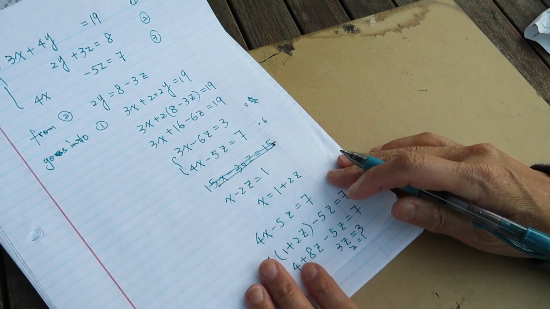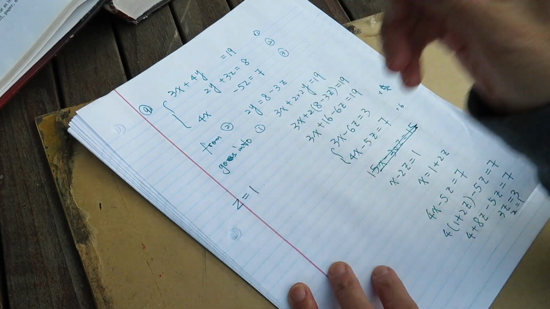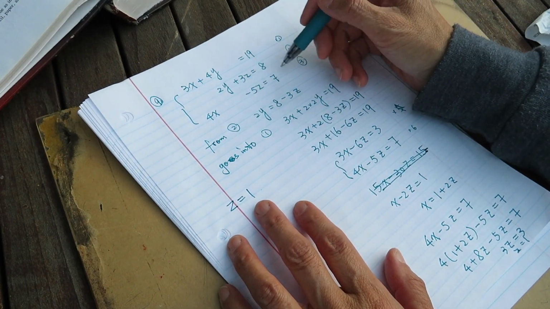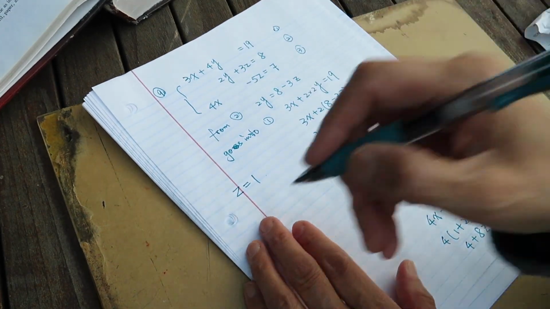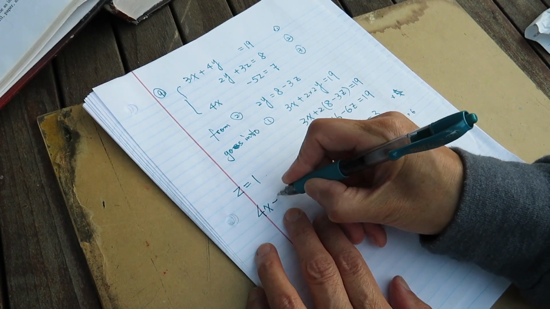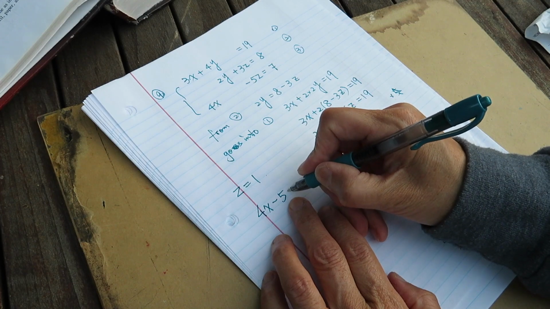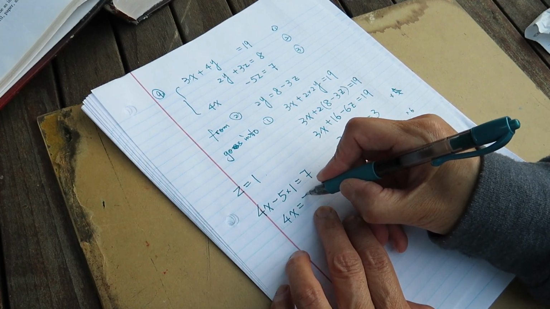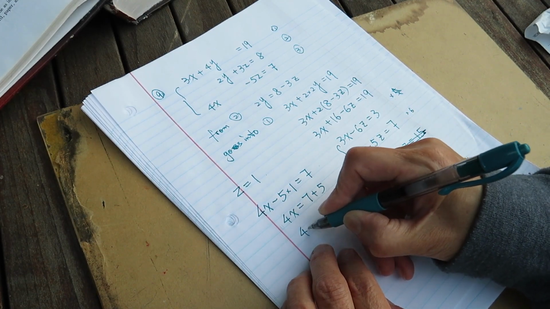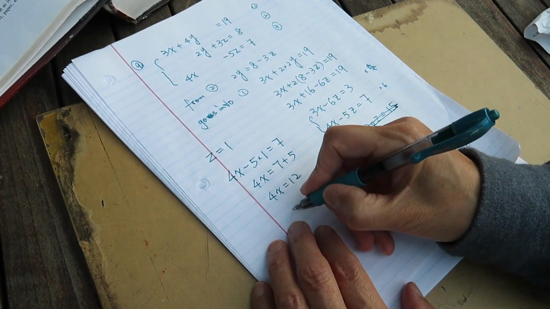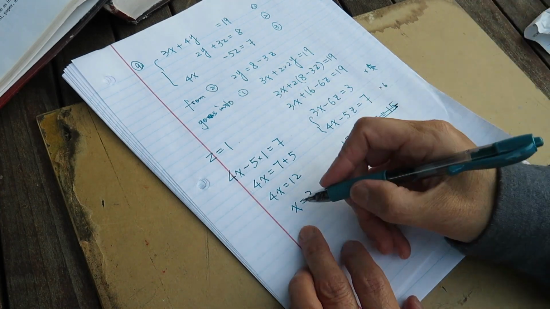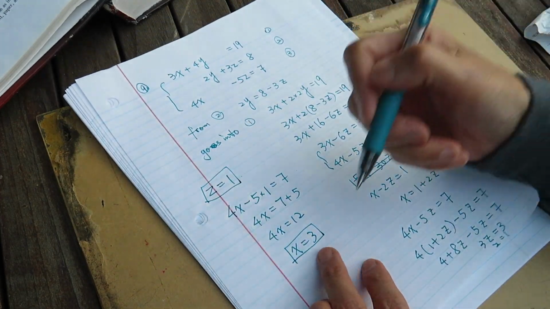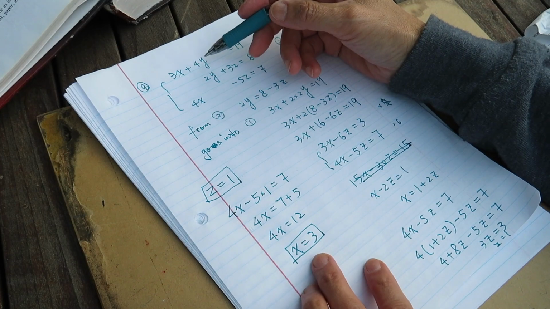Now we get z equal 1. Plug this back into equation number 3. So 4x minus 5 times 1 equals 7. 4x equal 7 plus 5. 4x equal 12. x equal 3. So we got x is 3, z is 1, and we can plug in to find y.